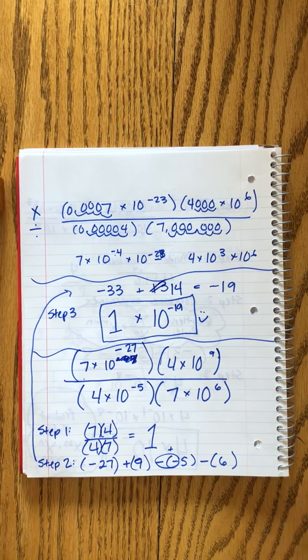Feel smart. Look, you guys, you took something like this and you turned it into that. That's pretty amazing. Well, you didn't this time. I did. But you will be doing it soon, and you will amaze yourself.